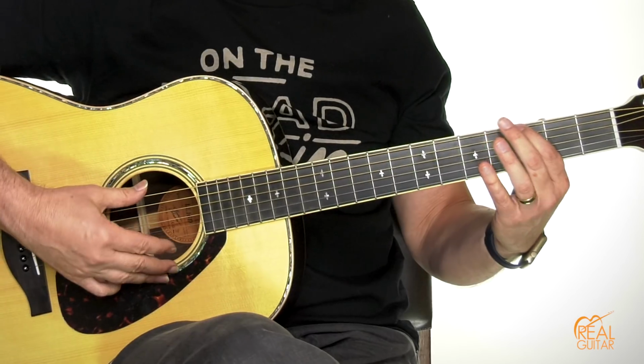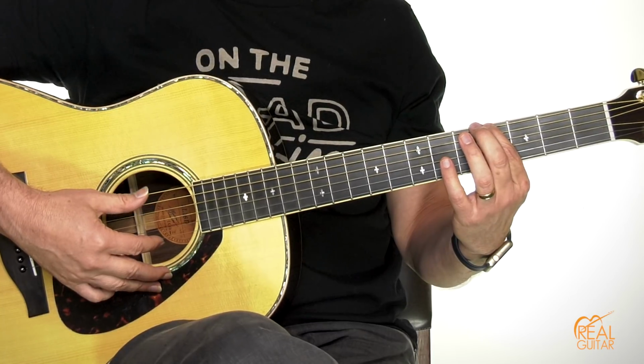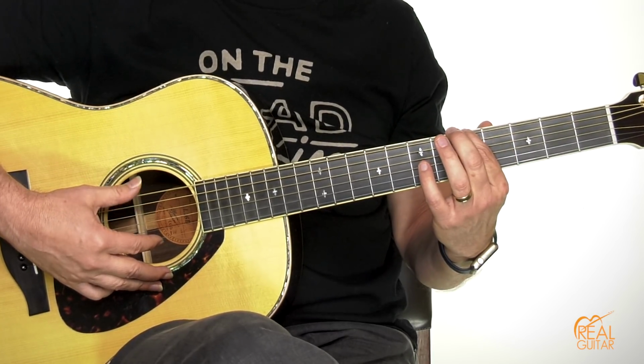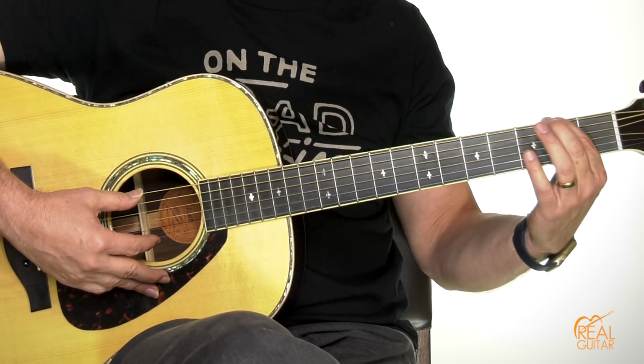For example, if I have a note and I want to raise the pitch, I would go up the neck to make the note higher. I'm raising the pitch. And in reverse, if I want to lower it, I would go back down the neck.